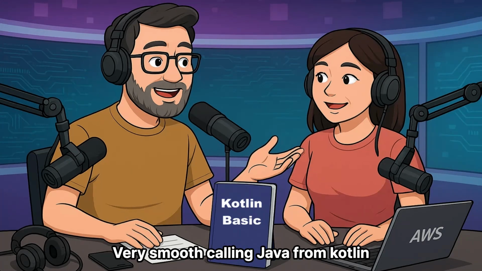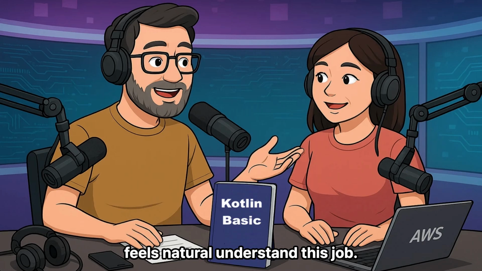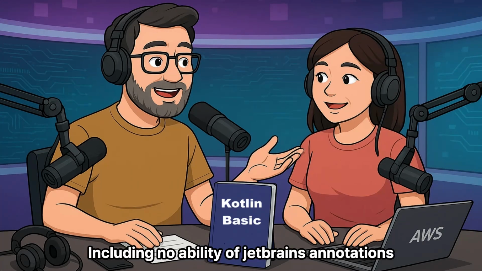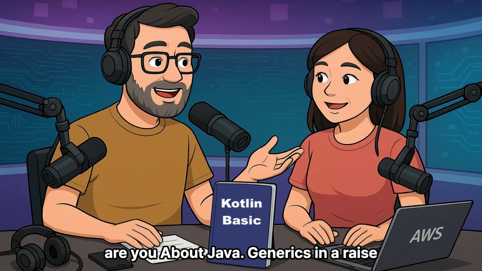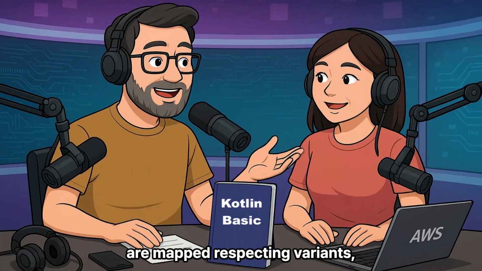That's generally very smooth. Calling Java from Kotlin feels natural. Kotlin understands Java types, including nullability if JetBrains annotations are used. How about Java generics and arrays? Java generics are mapped, respecting variance where possible. Java arrays become regular Kotlin array types, which are invariant in Kotlin. You can use Java reflection.